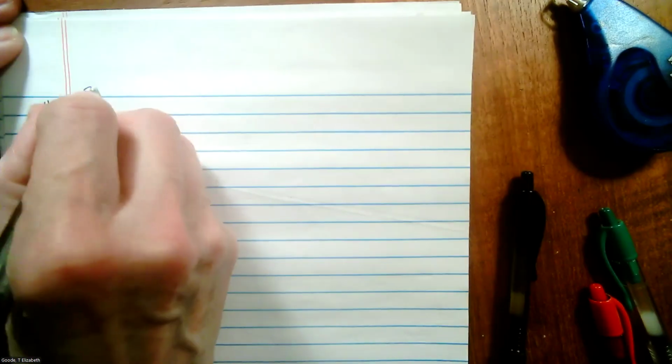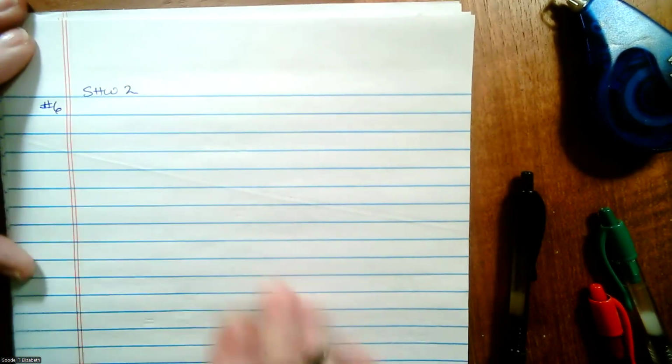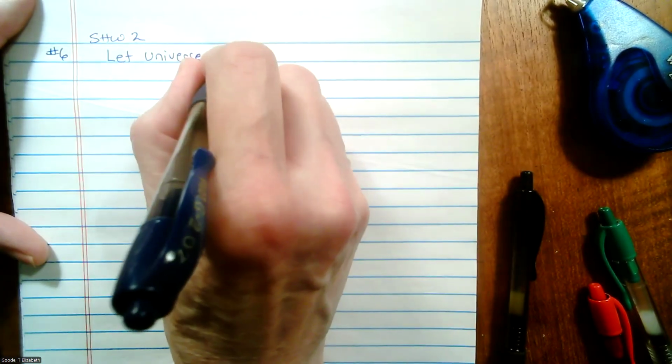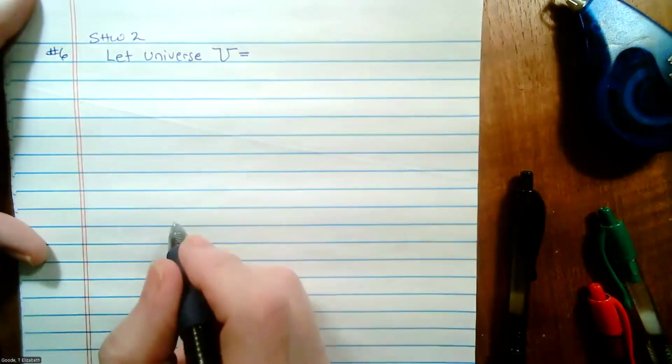Let's just see what we were trying to do in number 6 in special homework 2. You were asked to let the universe, and we talked about the universe sort of being the biggest set around, be this set.